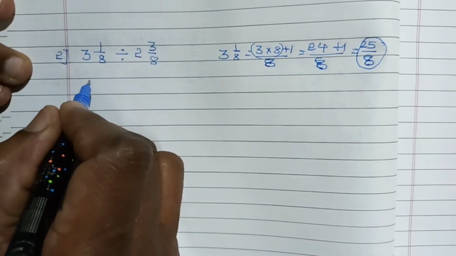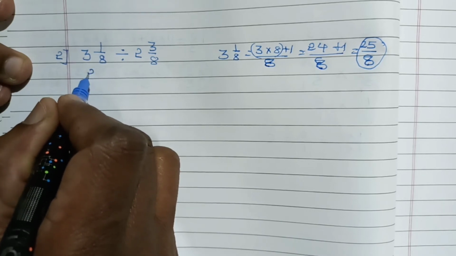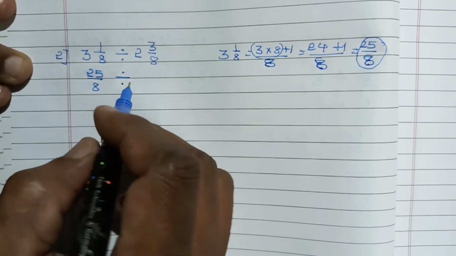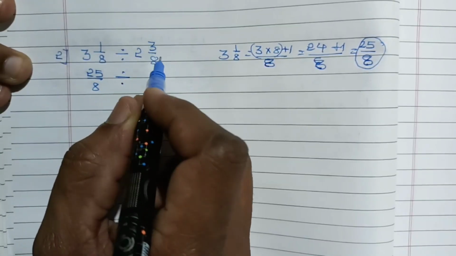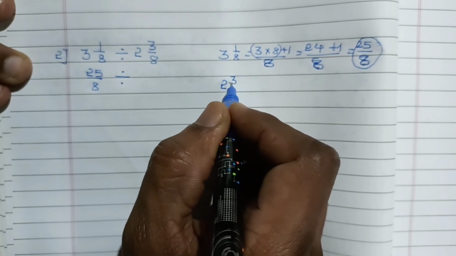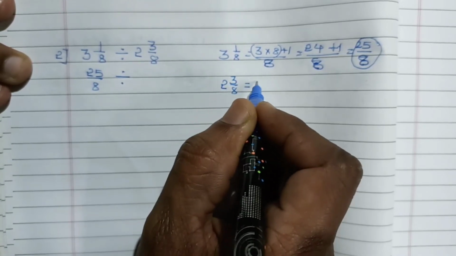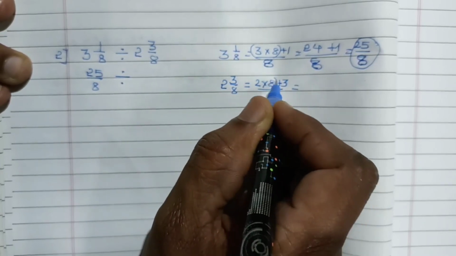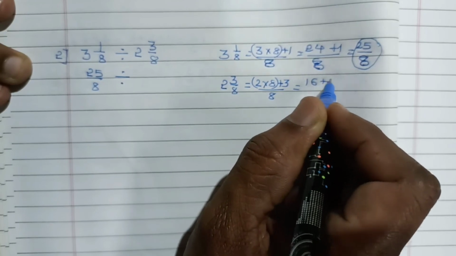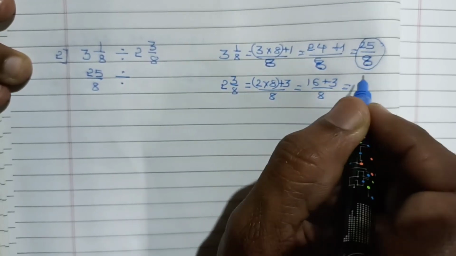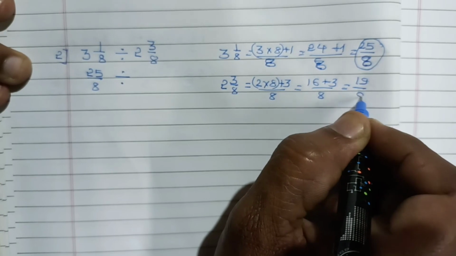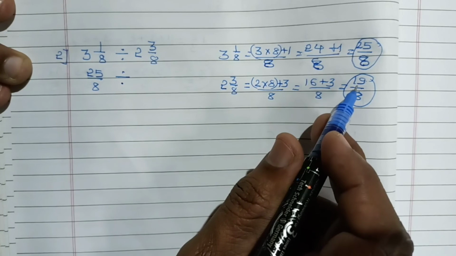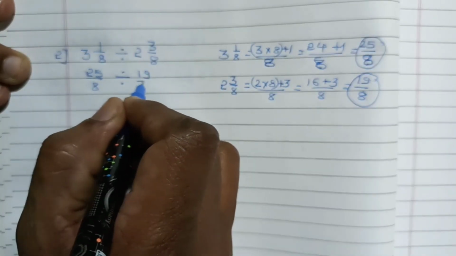So 25 upon 8 you have to write here now. 25 upon 8, and then you have to write the division operation, and now you have to convert this 2 and 3 upon 8. 2 and 3 divided by 8 is equal to (2 × 8 + 3) divided by 8. So 2 into 8 is how much? 16 plus 3 divided by 8 is equal to 16 plus 3 is 19 upon 8. So this is the improper fraction of this mixed fraction, 2 and 3 upon 8. So this 19 upon 8 you have to write here now, 19 upon 8.